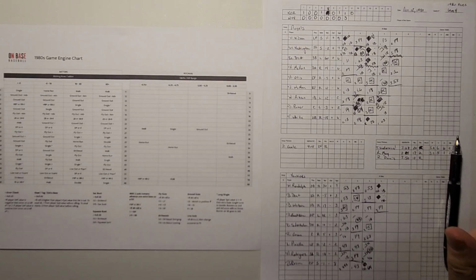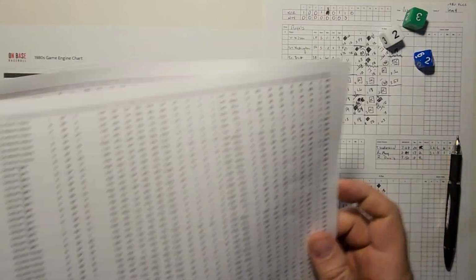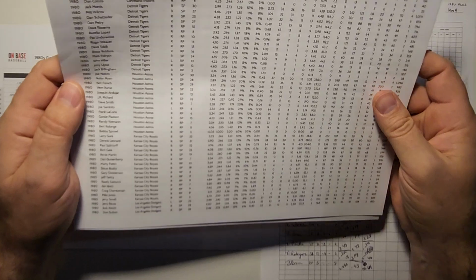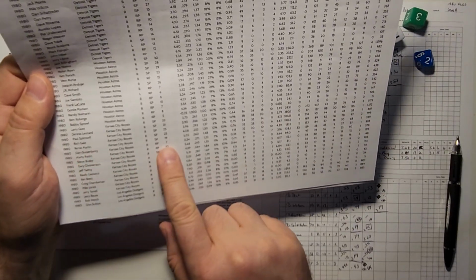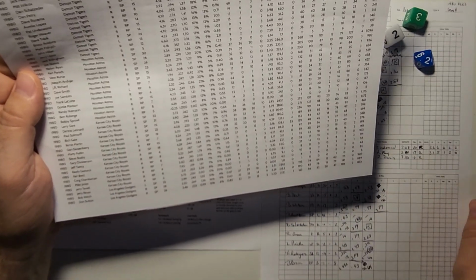Let's go and get a new pitcher for Kansas City. Don't necessarily need Gale to stay out there. This column gets pretty rough pretty quick. So I think we just want to close the door here, and we're going to go with Marty Patton.